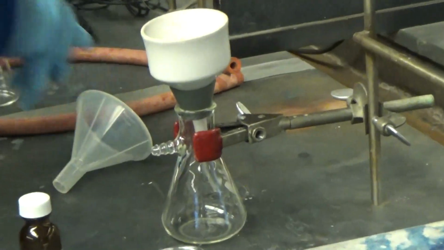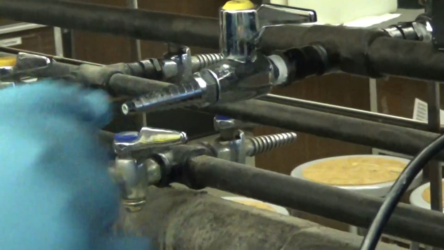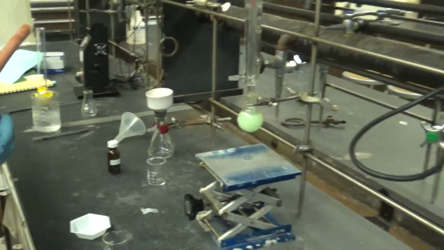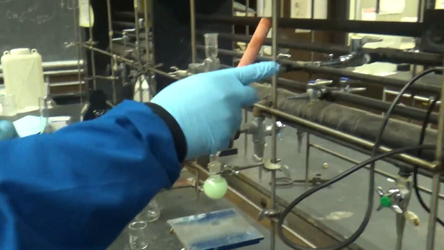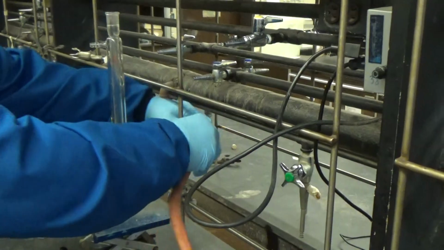The Büchner funnel. The hose. We always have to check if the vacuum is working. Use the yellow one for vacuum. Yeah, the yellow one, that's the vacuum. It's working very well. Sounds good.